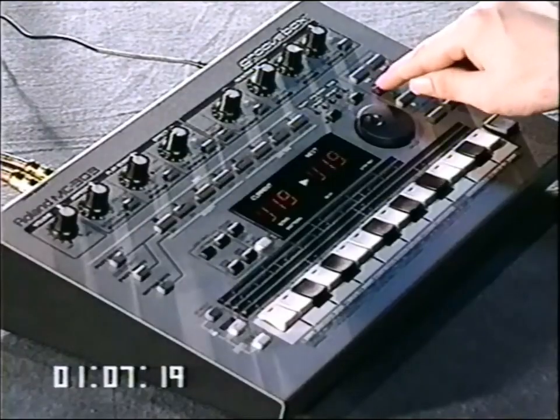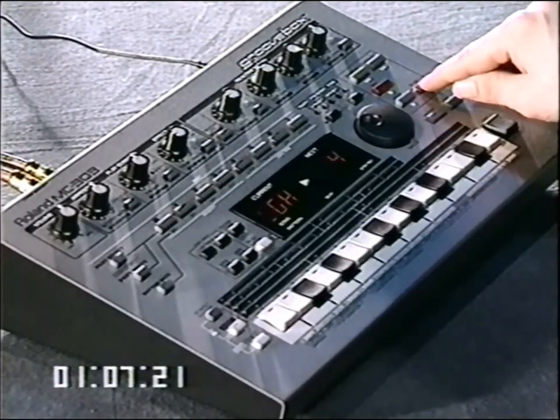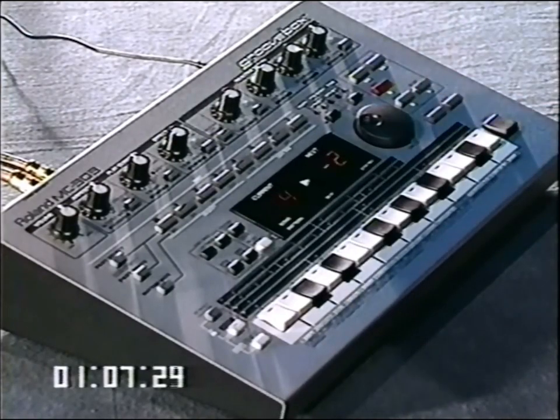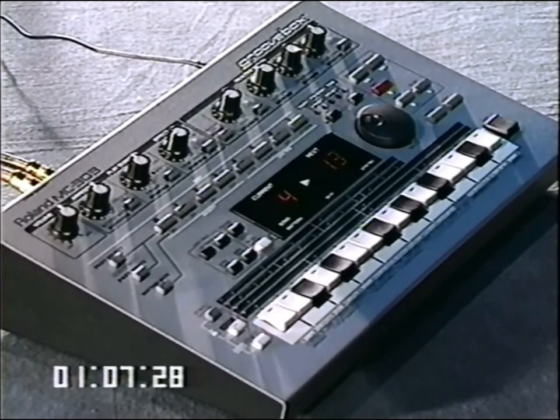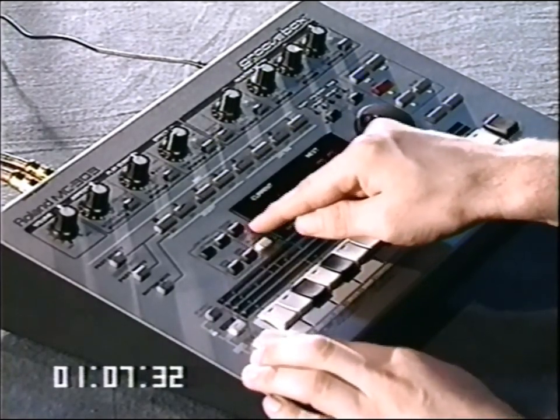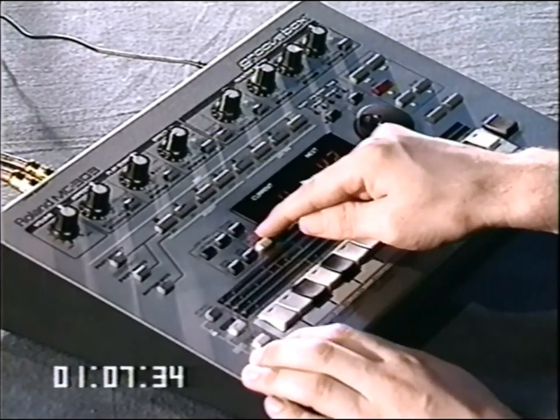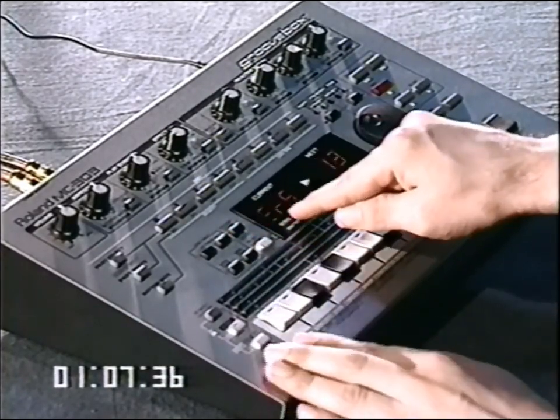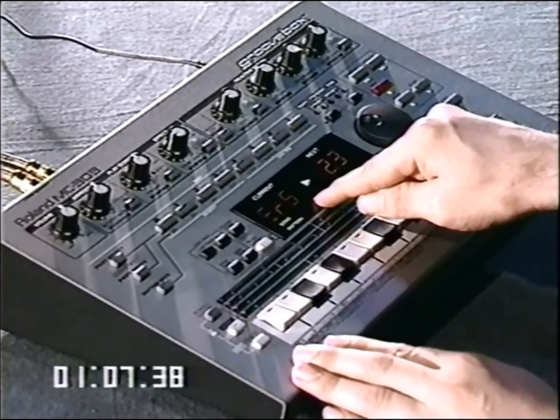Now, if you make any mistakes when you're recording, it's possible to actually erase notes that have been played in real time. Let's drop into record again. This time I'm recording onto the bass part. If I go to Shift Transpose, the function shown underneath is actually erase. The display shows ERS for erase.